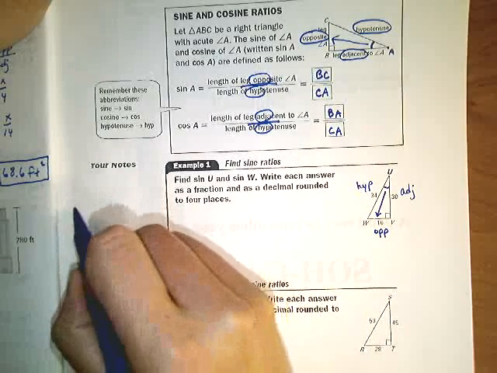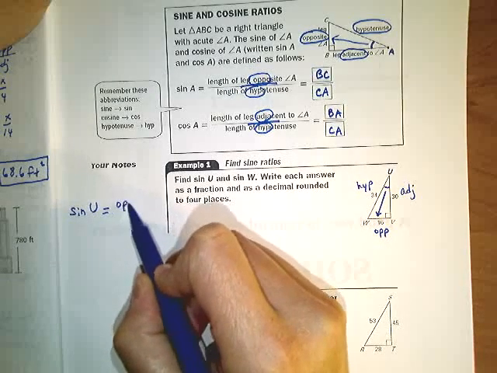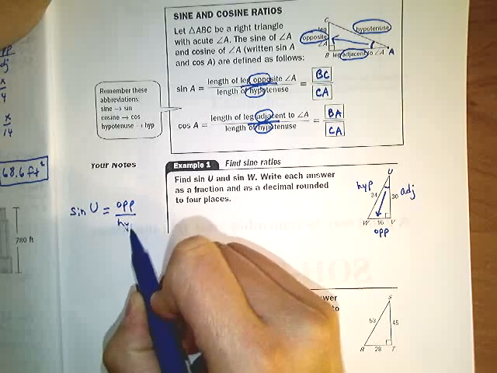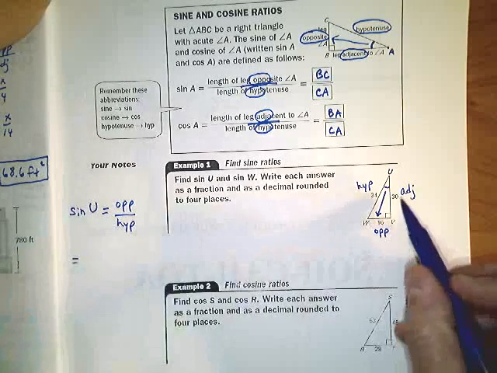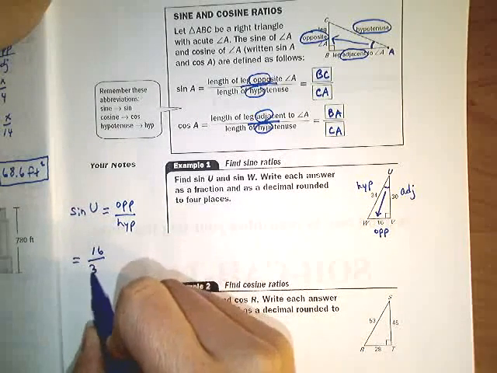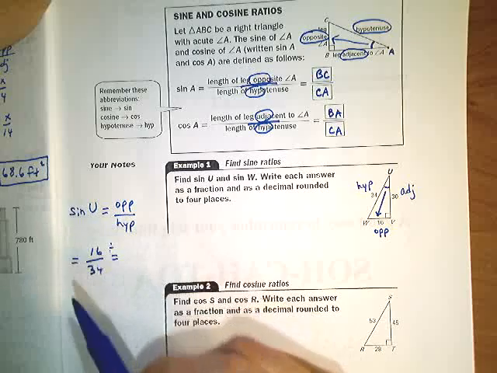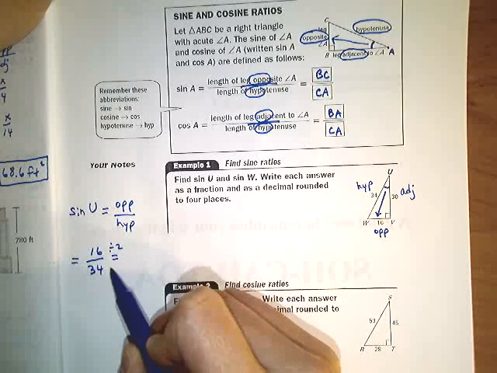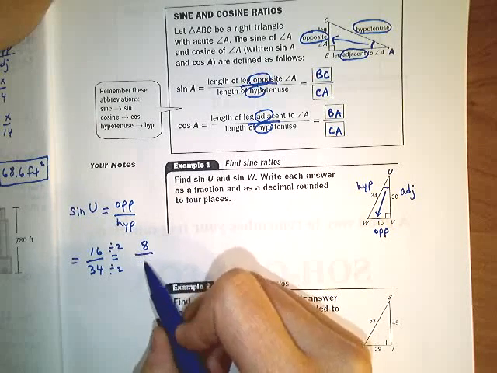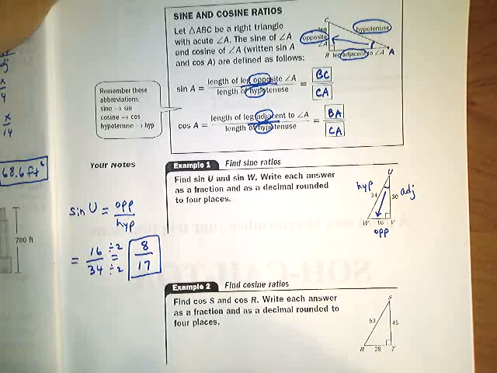If I want to find the sine of reference angle U, that would be a fraction where the top is the opposite side and the bottom is the hypotenuse. So that would be 16 over 34. It's not our final answer because we certainly want to reduce that if we can. That is going to be divisible by 2. And so we get 8/17. Now that is a fully reduced fraction, so we'll keep that as our answer.